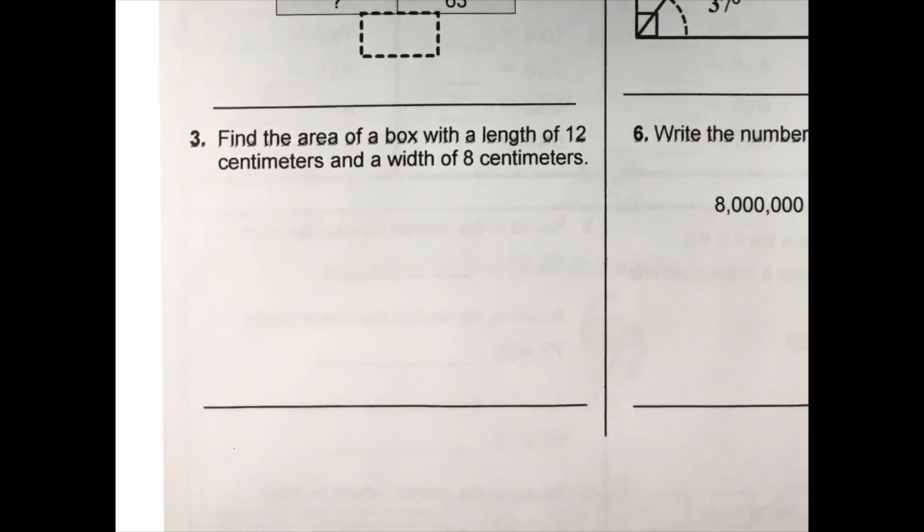Number 3. Find the area of a box with a length of 12 centimeters and a width of 8 centimeters. So there's no question to bracket, so we're just going to have to look for hint words. It says area. I know area is the space inside, length times width, we multiply, squared. So this is going to be a multiplication problem. We have a length of 12 centimeters and a width of 8 centimeters.